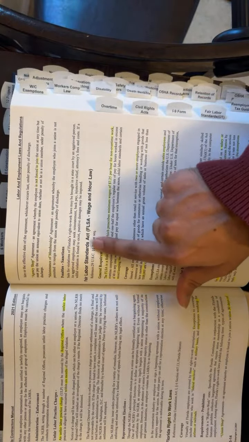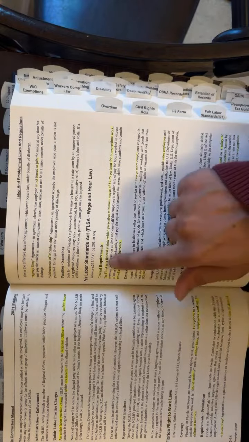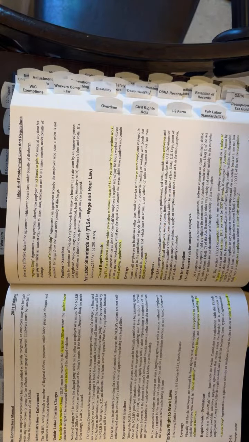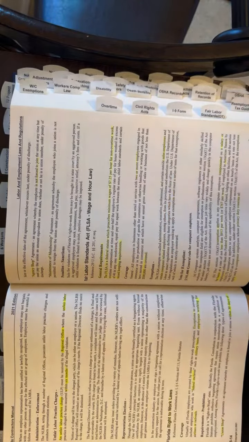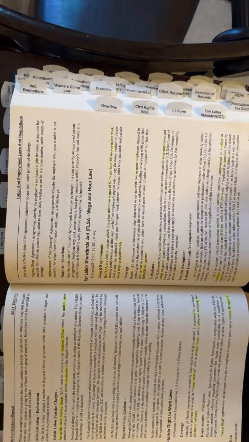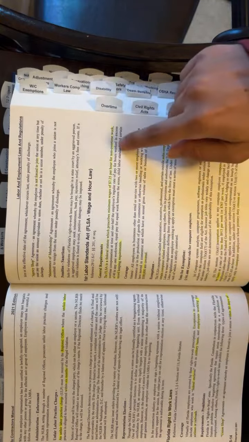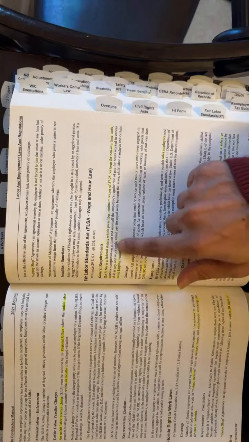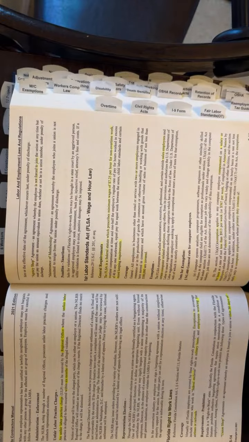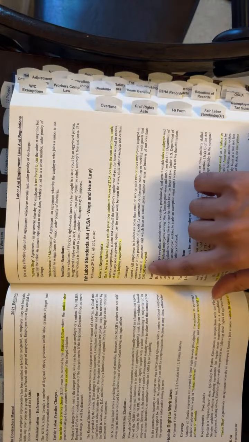Fair Labor Standards Act, general requirements. FLSA is a federal statute which prescribes minimum wages of $7.25 per hour for non-overtime work, excess of 40 in any work week, certain record-keeping requirements. $500,000 are covered.